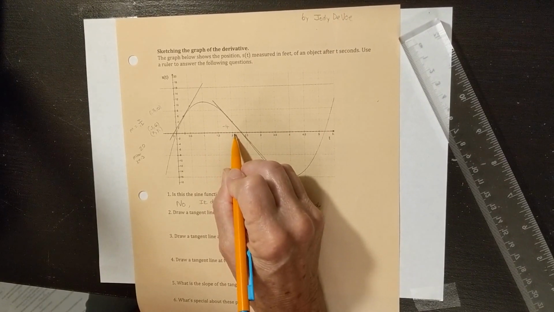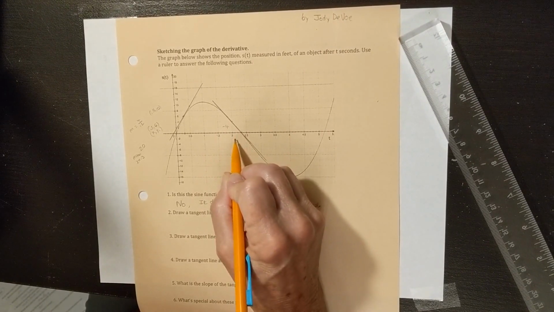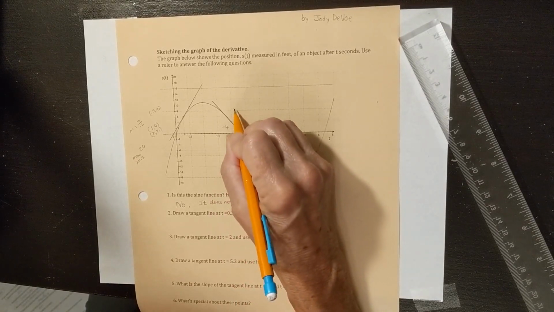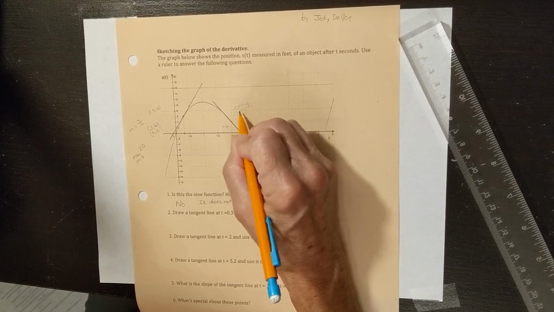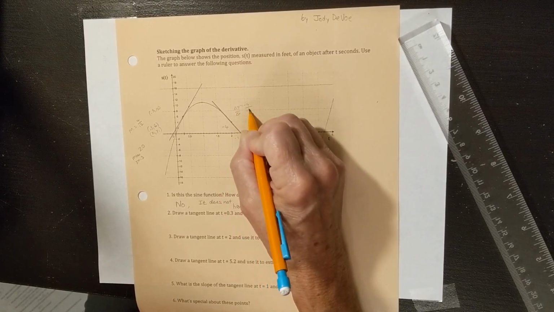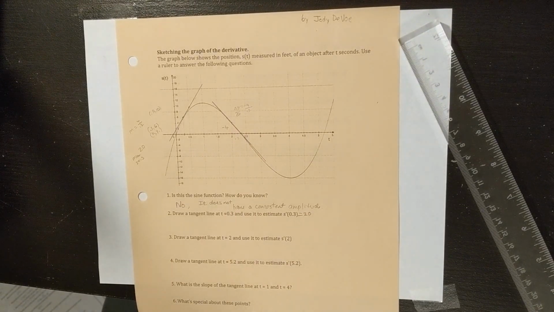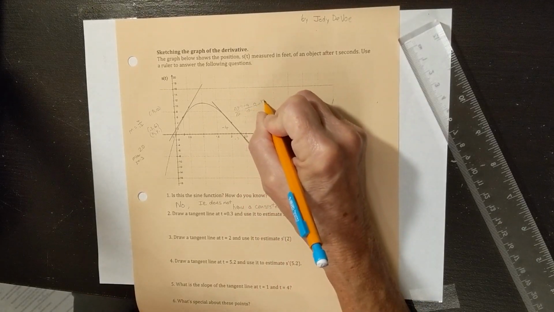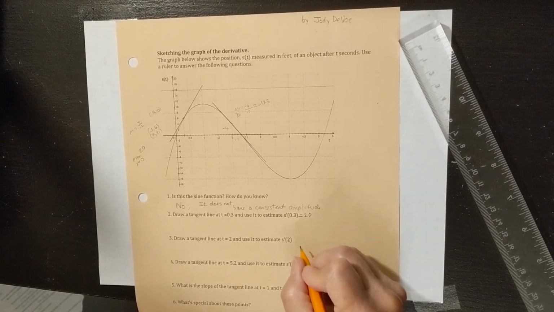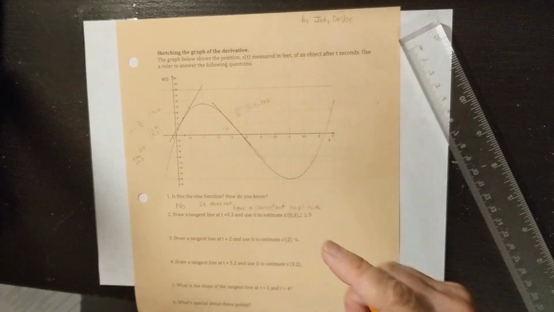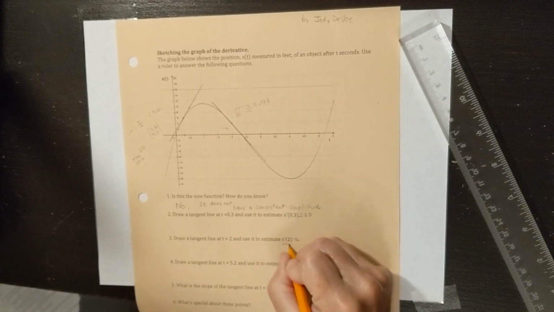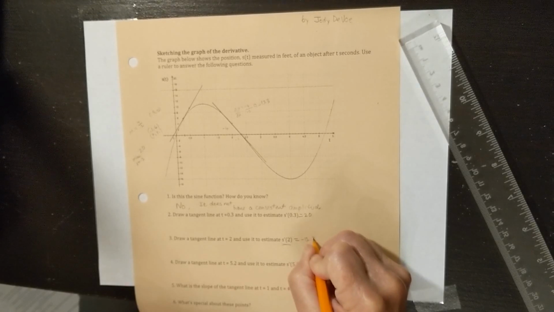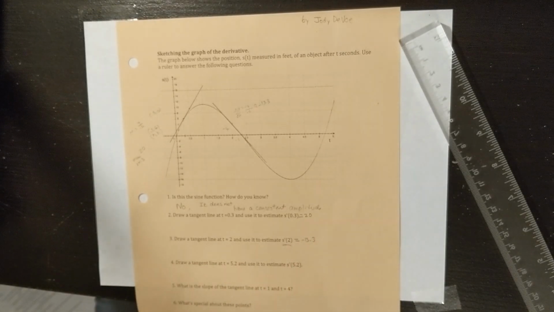And then I went from 2 to 2.1, 2.2, 2.3. So my slope, the change in y, was -4 over the change in x, which is positive 0.3. So -4 divided by 0.3 gives me -13.3. So about -13.3. Now, that's s prime of 2, because we're looking at the tangent. The slope of the tangent line is what a derivative is. So that equals -13.3.